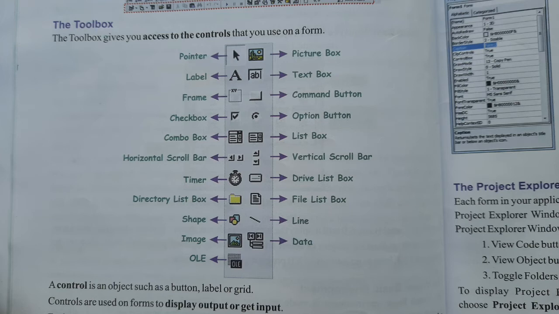And you can set some minutes for the moving of objects in an animation project. And drive list box, you can go for drive list box if you want to open some files or connect with your local system drives.